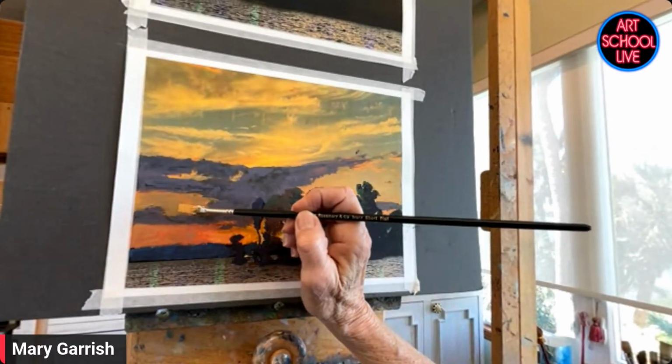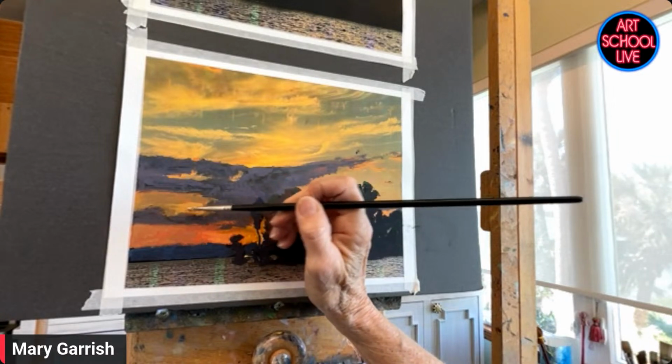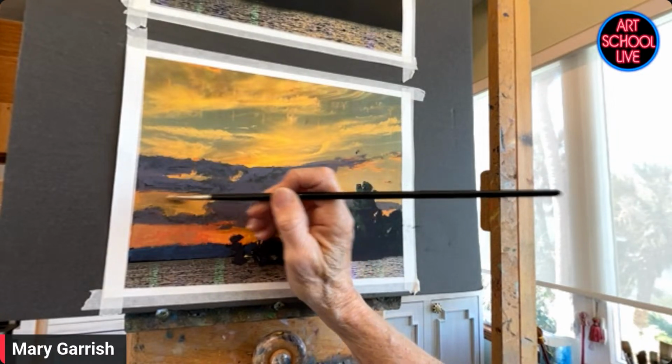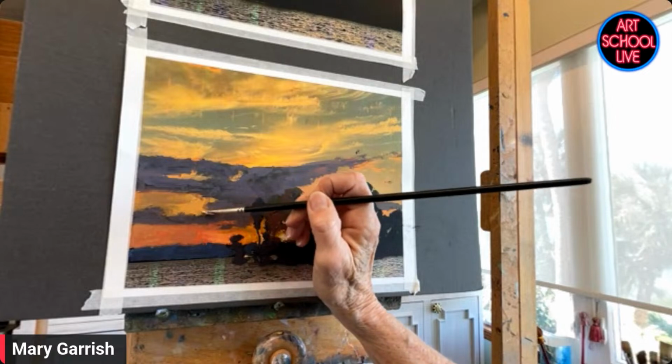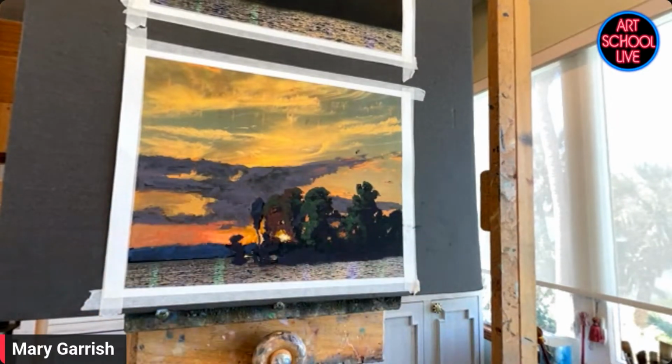And see, I like that better. What's nice is it's setting down now on that gray. Look at how I love the interface of those two.